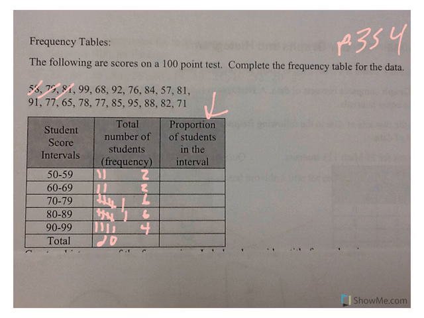Now, if you don't want to do tallies and you want to go straight to the final number, that's fine. Just always make sure that your total number matches how many you started with. So always count these. I had 20, so my total here should be 20. That's super important to double check.